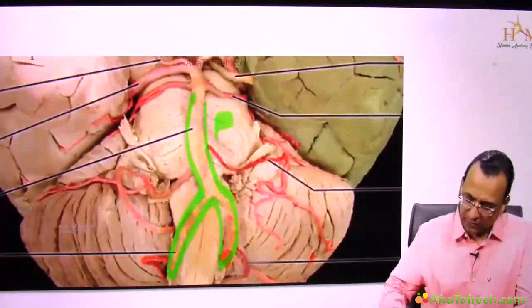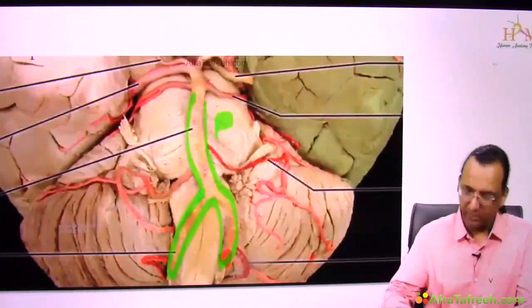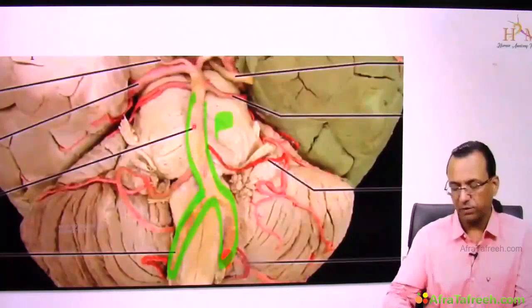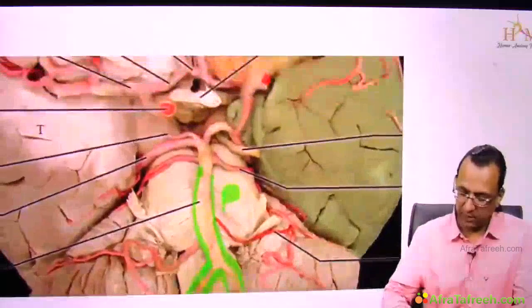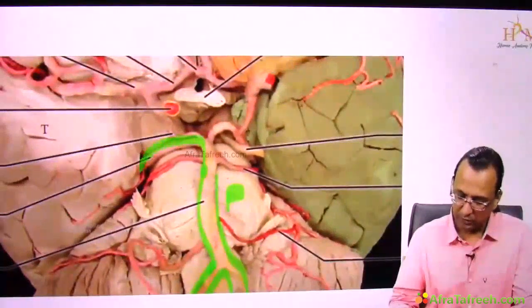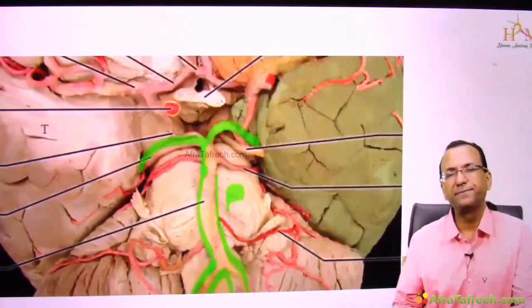Remember, these two vertebral arteries are going to join and form the basilar artery at the base of the pons, on the front of the pons. And what is the basilar artery doing? That basilar artery is bifurcating into two branches. What are these two branches? That is the posterior cerebral artery.